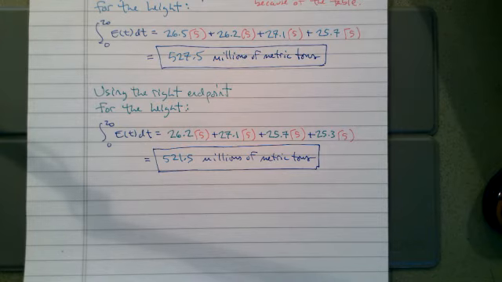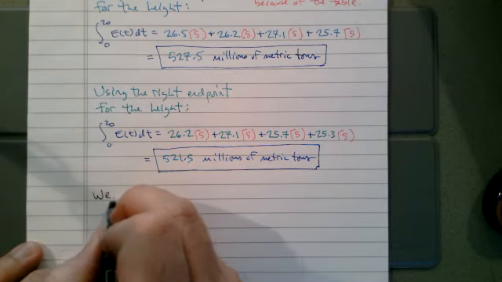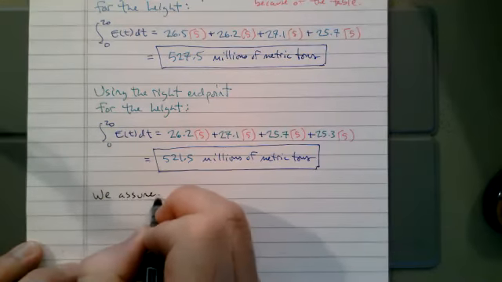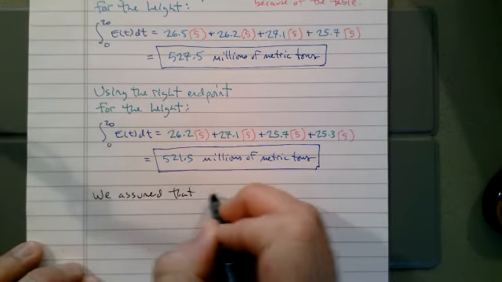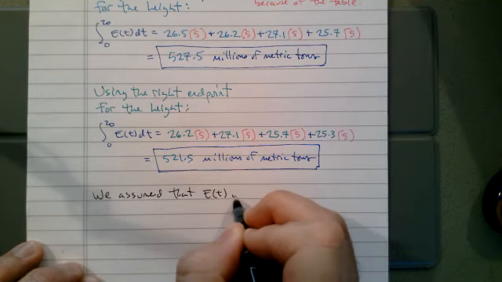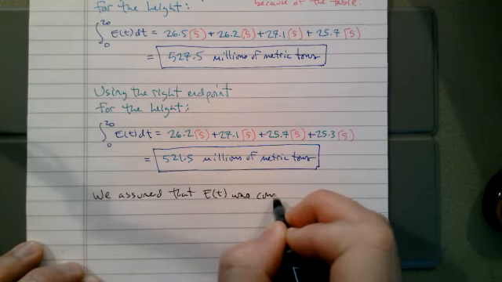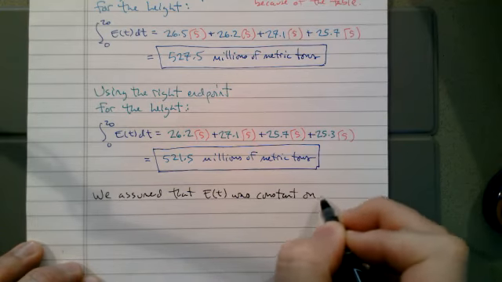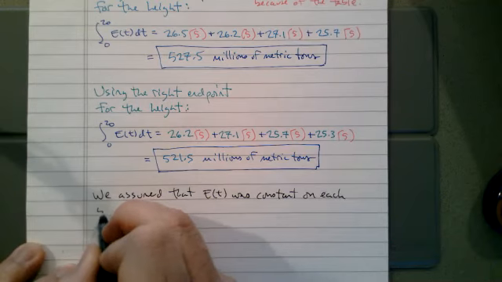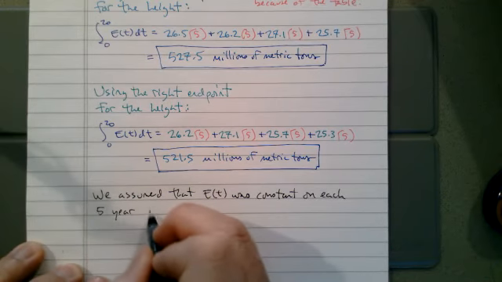Once again, our assumption is that the function is constant on each 5-year interval. So remember, our assumption: we assume that E of t was constant on each 5-year interval.